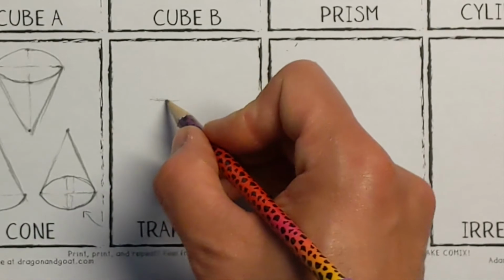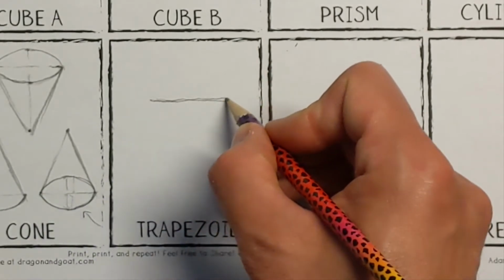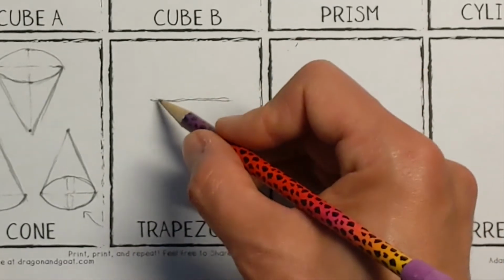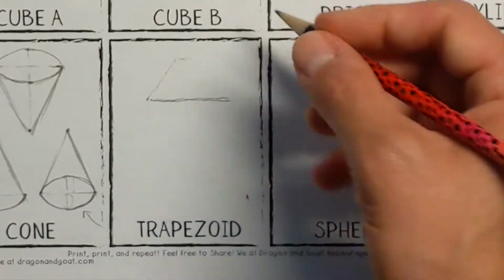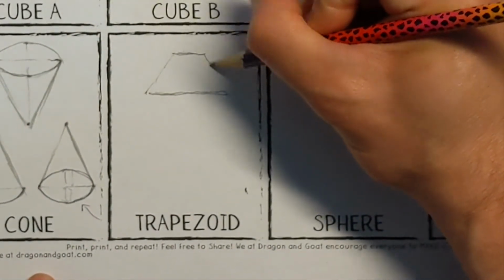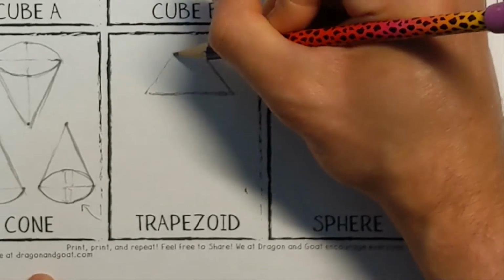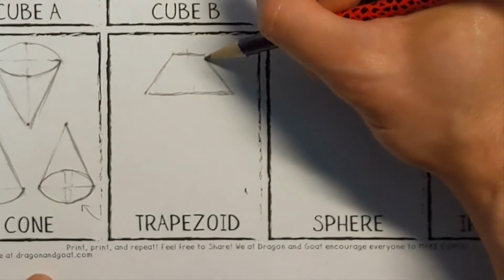So I'm going to do one where it's a front-facing trapezoid. So we would start with the bottom of the trapezoid like this, and then we draw up. The top line is going to be smaller, and then this line is going to angle down, the opposite angle. These lines should be parallel, I think, to be technically a trapezoid.